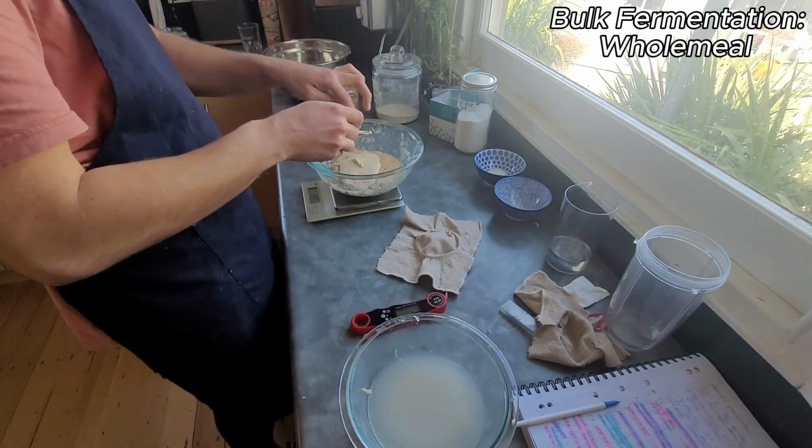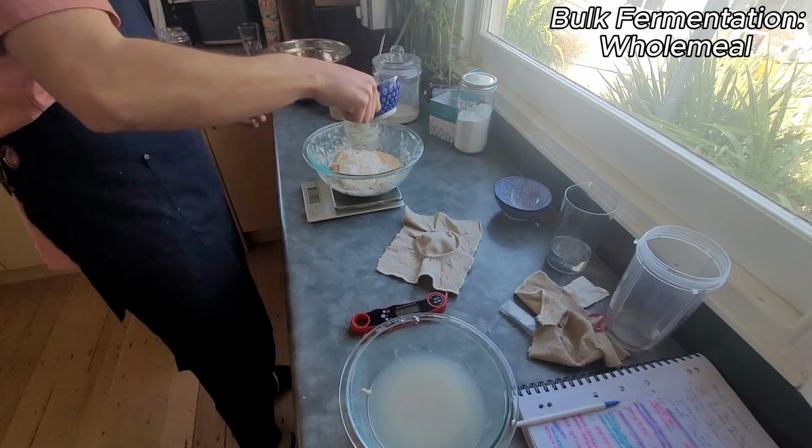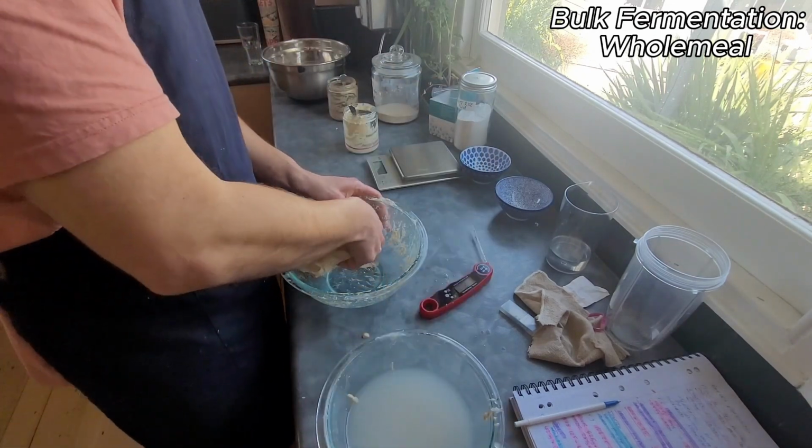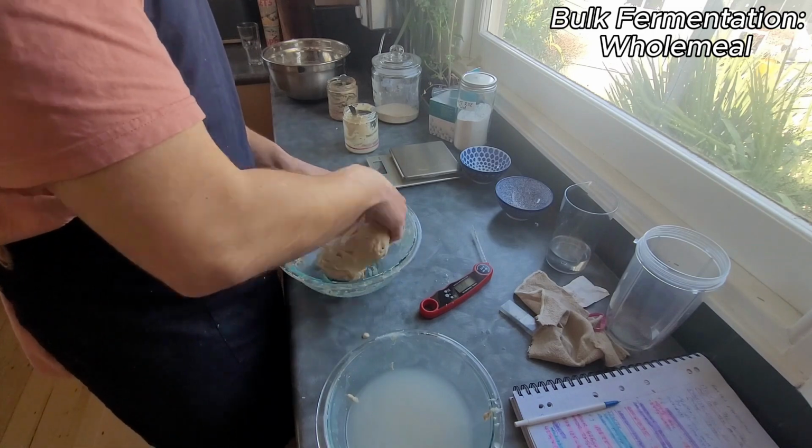Okay, now doing the bulk fermentation for the wholemeal. I kept both batches completely separate and all other variables the same, only changing the actual starter culture itself.